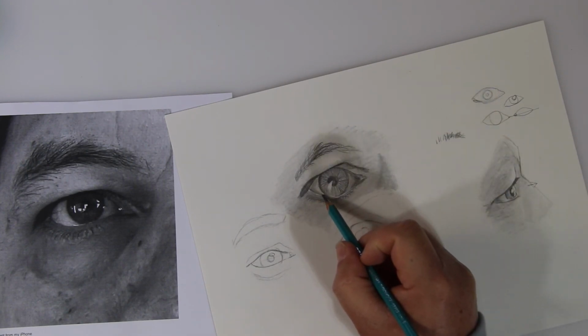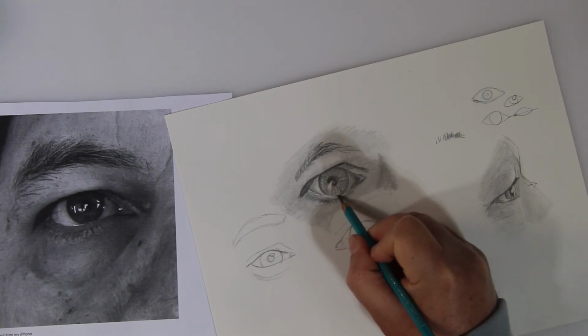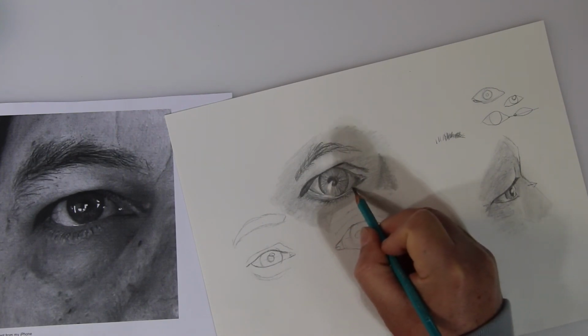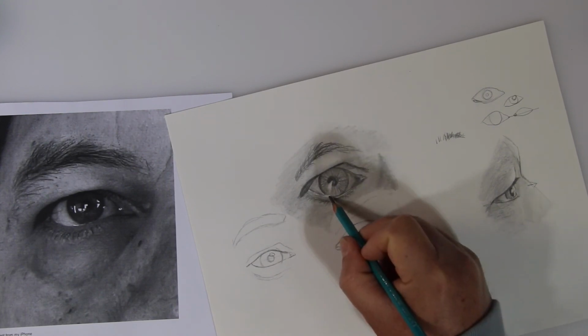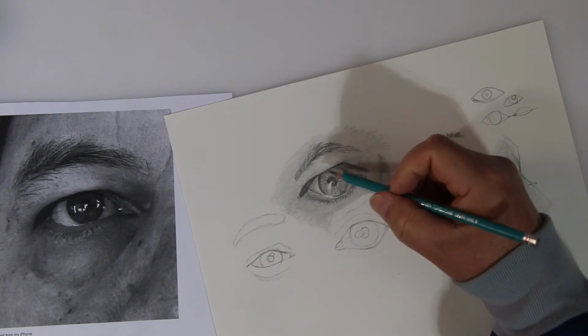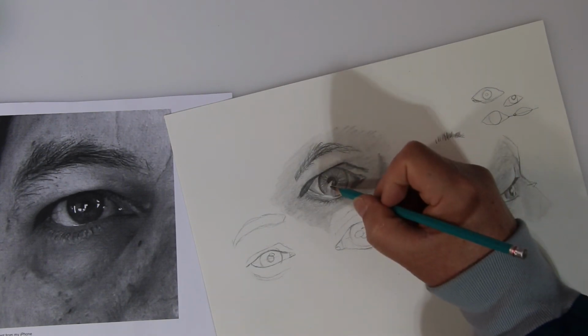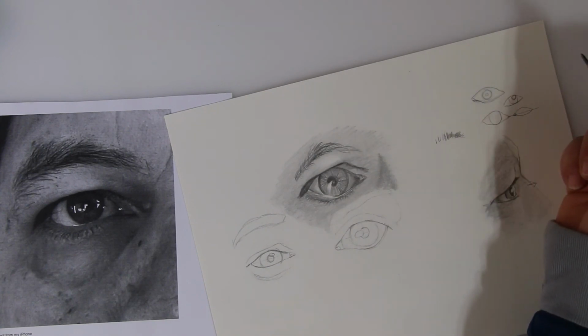Make sure that you leave that little white area there to separate the inner lid from the outer lid, or the thickness of the lid, I should say. Make sure that you're leaving your catch lights to make it look shiny. And notice that the eyeball itself is not pure white. So the whitest area is actually where the catch lights are going to be.